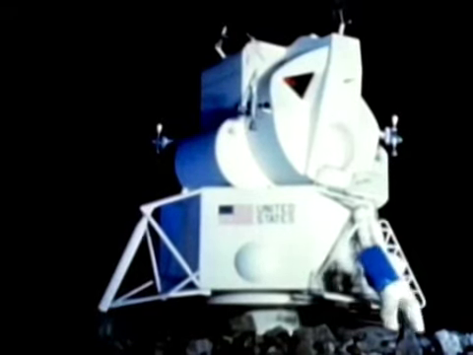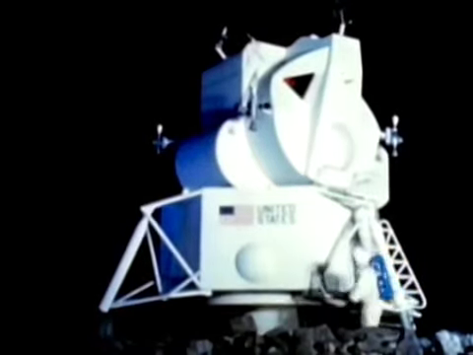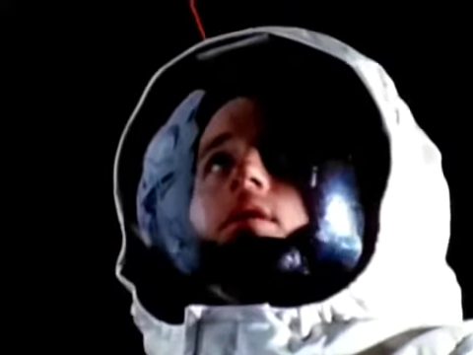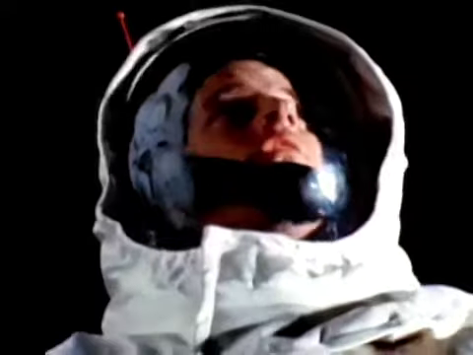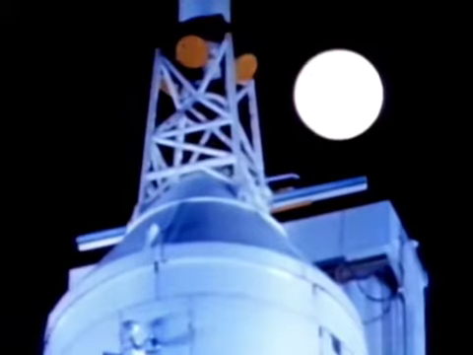Then will begin a period of lunar exploration. Others will follow. Missions will become longer and more complex. Other missions will have gone before to develop hardware and procedures.